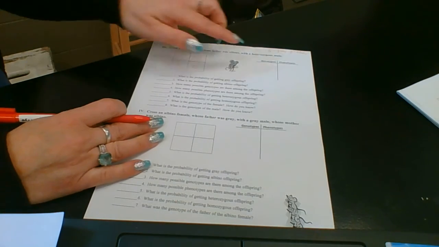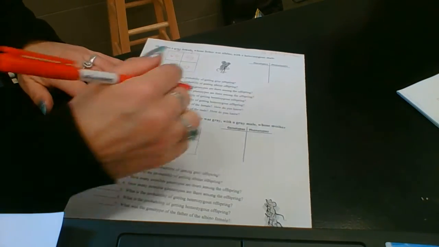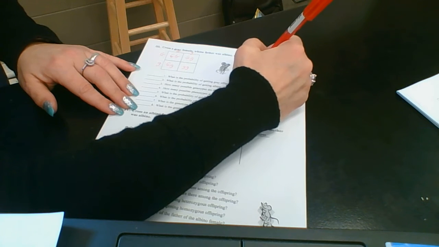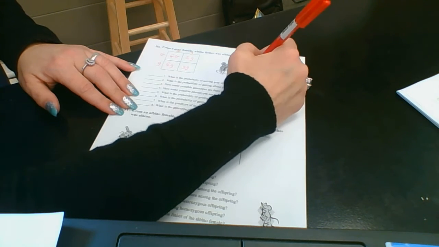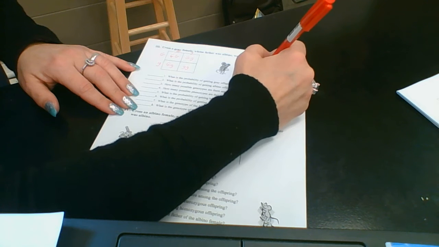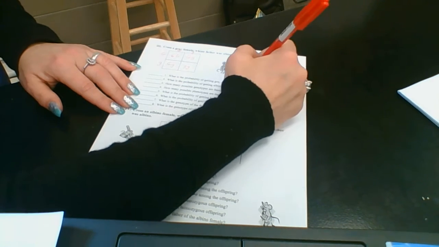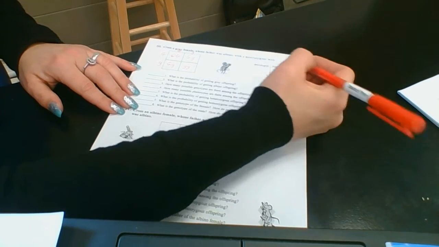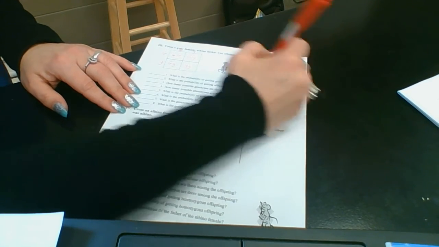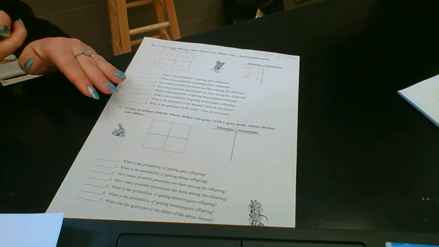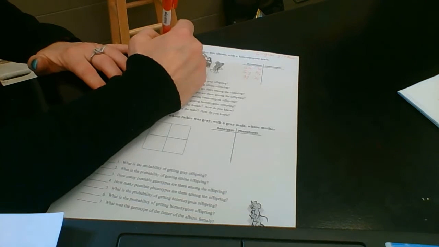And then you figure out what your genotypes are. All right, you've got capital G capital G is 1 out of 4, capital G lowercase g is 2 out of 4, and then homozygous recessive is 1 out of 4, okay? Then what are your phenotypes? Well, I like to go back and write them in here.